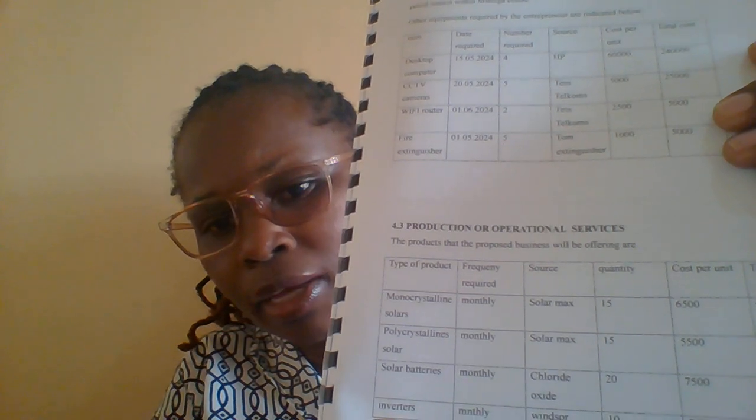Then the next thing after the frequency required is the source. The source, now we said it's the supplier, the person that is selling to you this product. So an example like this one now for the solars, you're talking of solar max. For the batteries, it's chlorine oxide. So you write your supplier in this column. For this one, still for the ones who are doing service, where did you buy the drills, the cordless screwdrivers from? You write your supplier here. That is now the source.